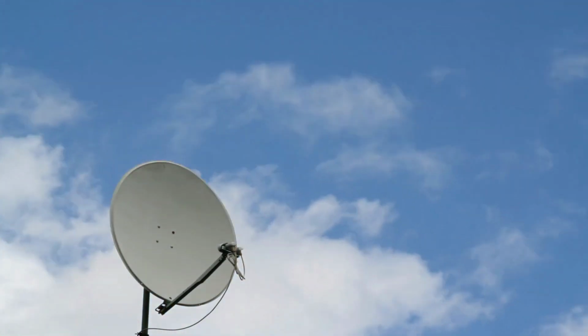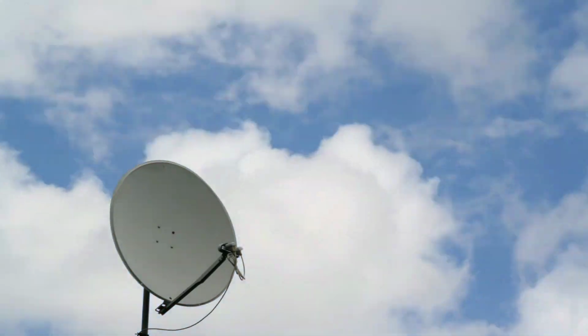Alright, so the installation is pretty simple and it is portable. That means you can just remove the antenna from your rooftop, carry it with you, and get access to internet even in a forest. That is the beauty of this technology, and it is programmed to set its coordinates automatically, so you don't have to adjust the dish antenna to get access to the internet, right?